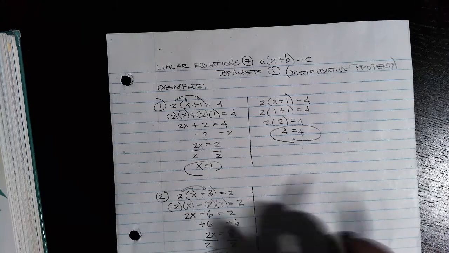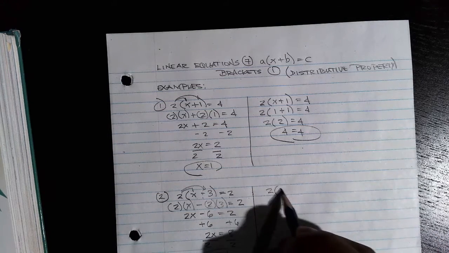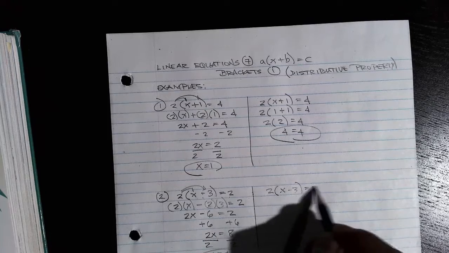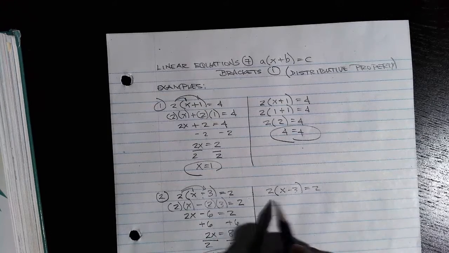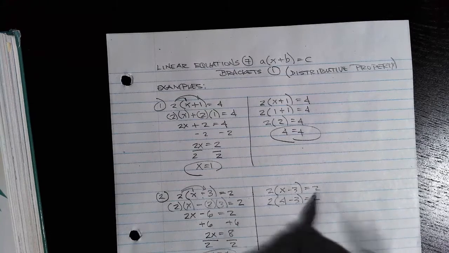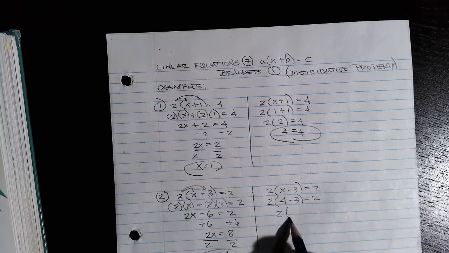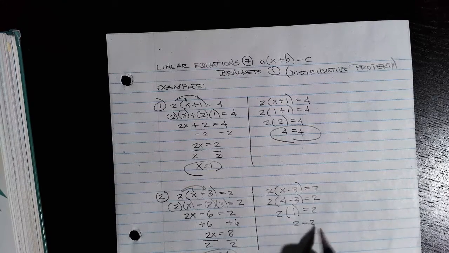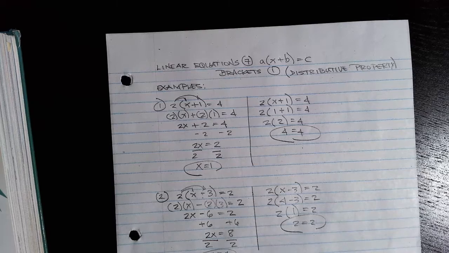Let's just finalize this by doing a check. 2 times (x minus 3) is equal to 2. Substitute in our answer 4 where that x is. And 4 minus 3 in this bracket is equal to 1. And there is our check. 2 equals 2.